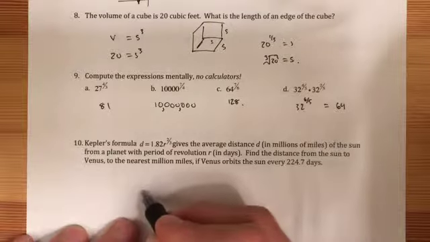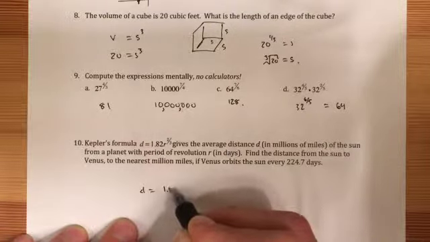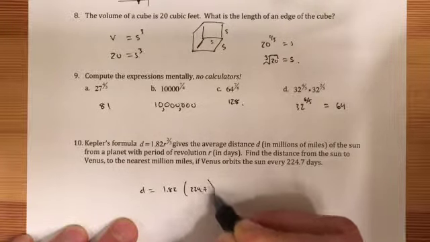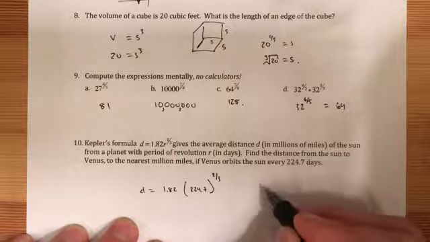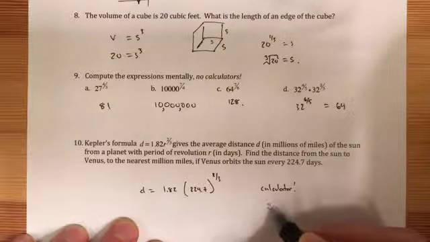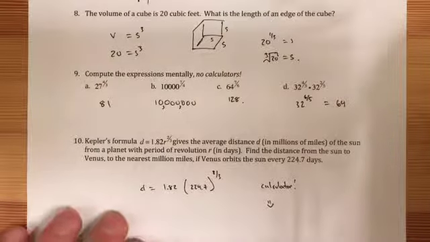So I think they're just looking for D is equal to 1.82 times 224.7 all to the 2/3 power, and now you use your calculator. All right, and that's it.